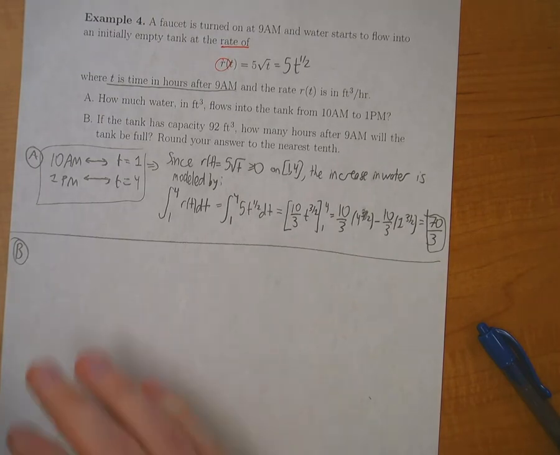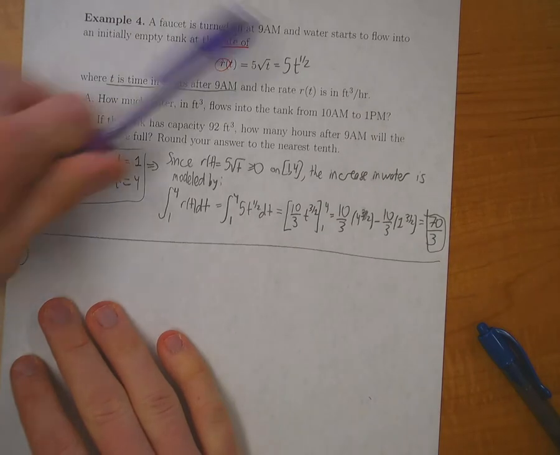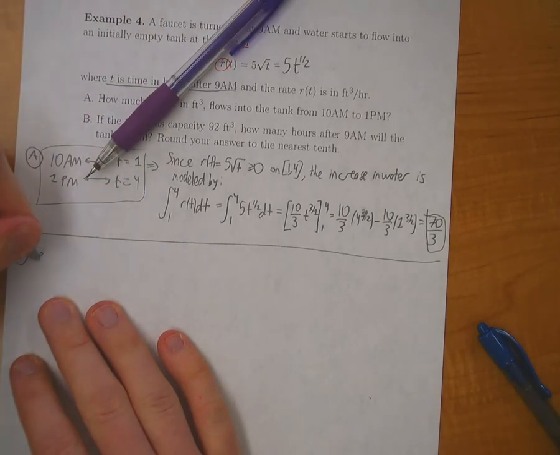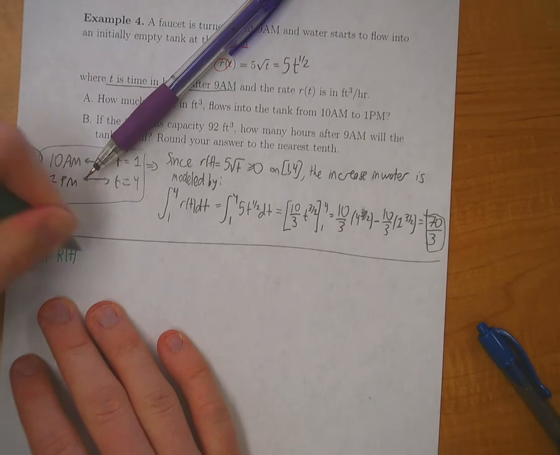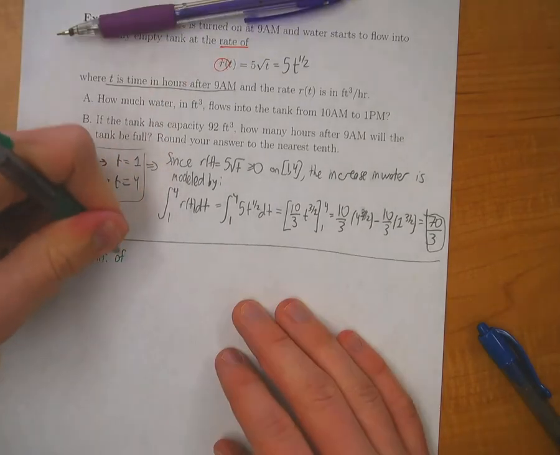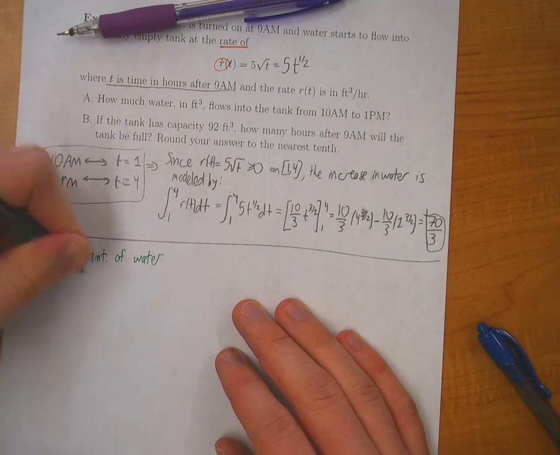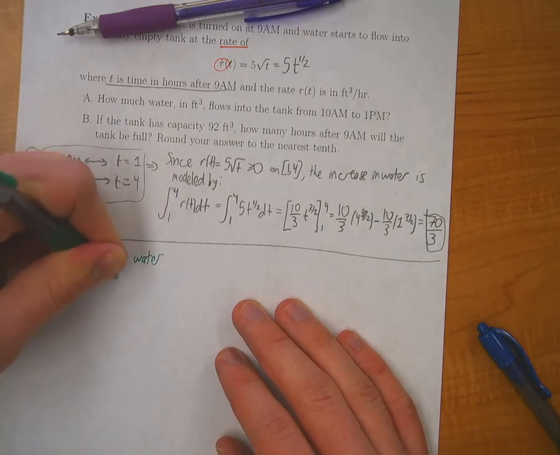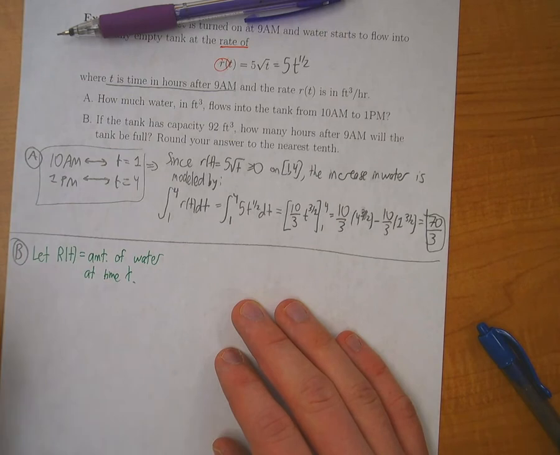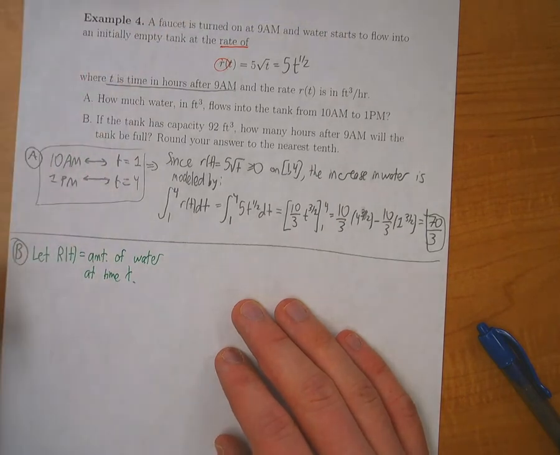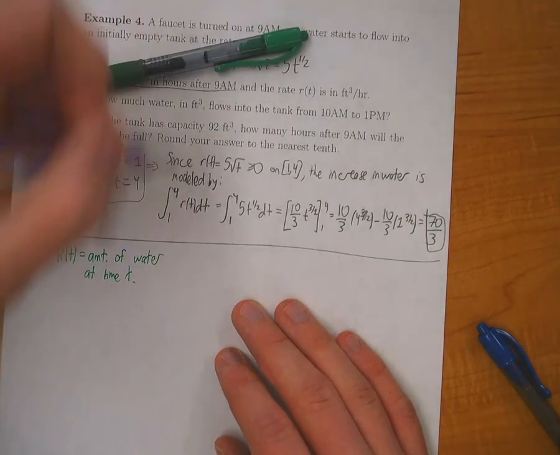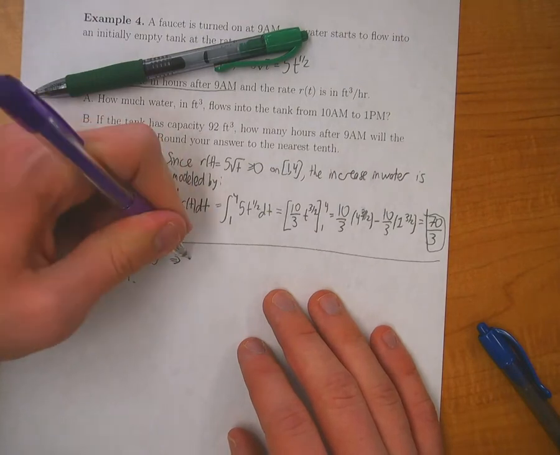So what we're going to do now is let R of t equal the amount of water at time t. Okay? So here's what this says. We're given some nice things here.